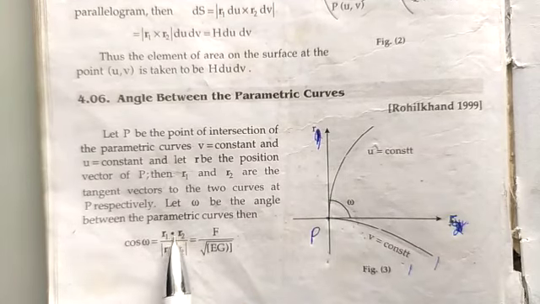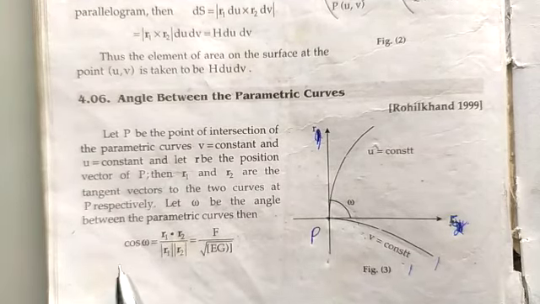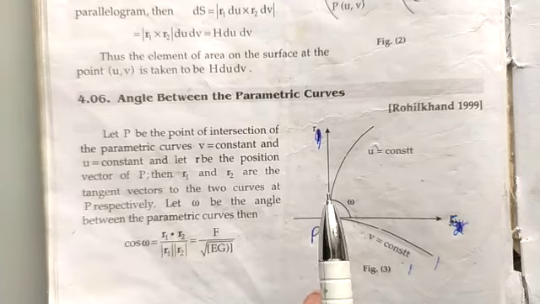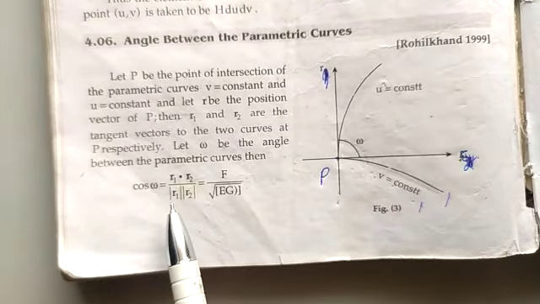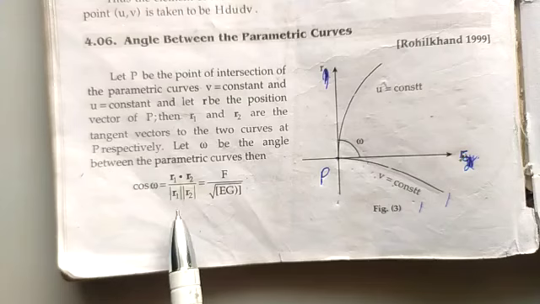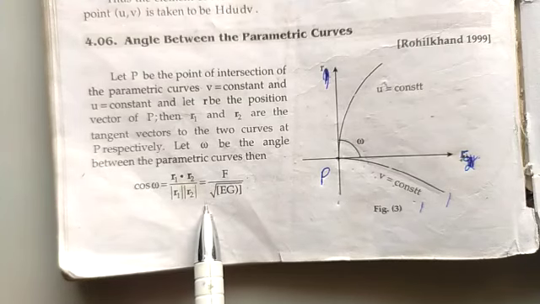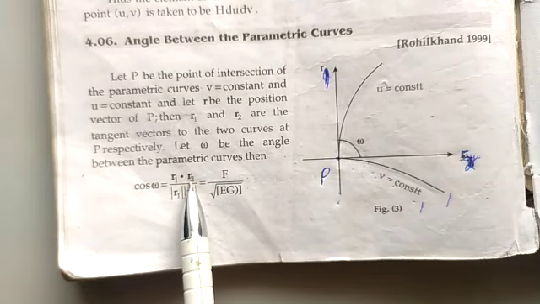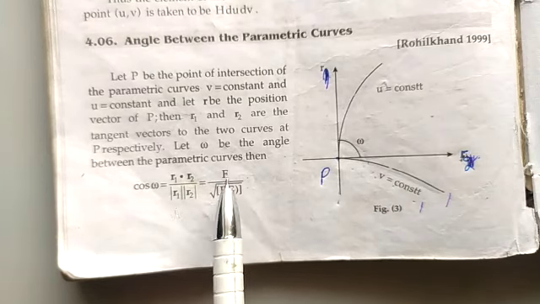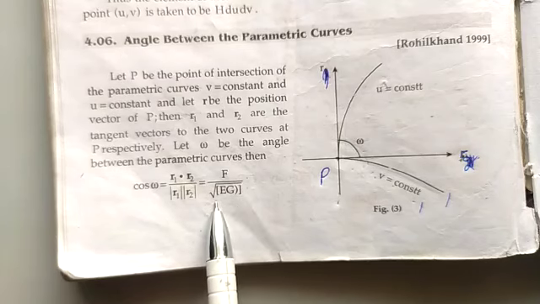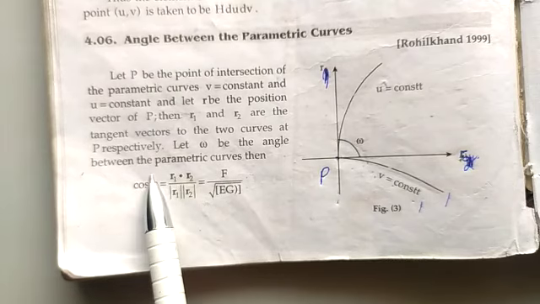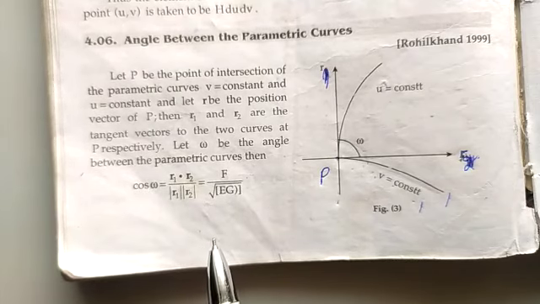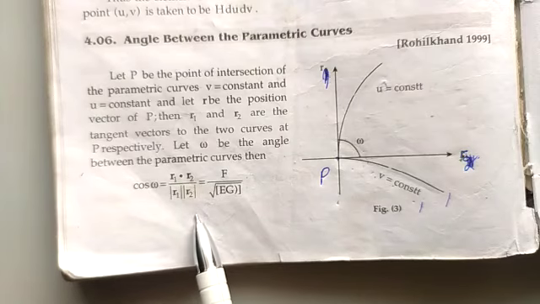Now by the definition of the dot product of two vectors, we can find the cosine of the angle between r1 and r2. We know that cos omega is given by r1 dot r2 divided by the magnitudes of these two vectors. By definition, r1 dot r2 is F, the magnitude of r1 is under root E, and the magnitude of r2 is under root G. So this is the angle between the two tangents, and this is also the angle between the given parametric curves.